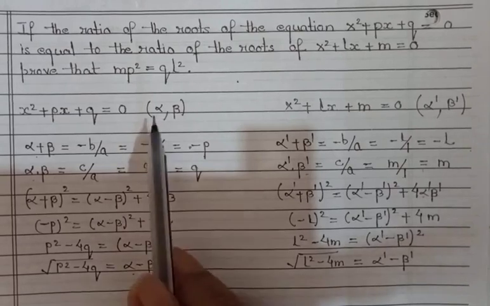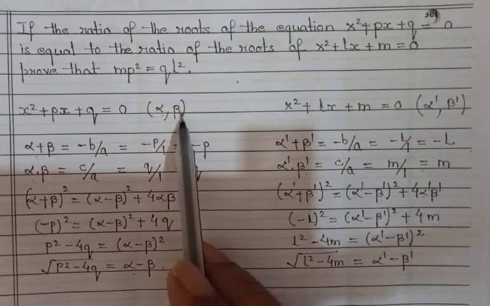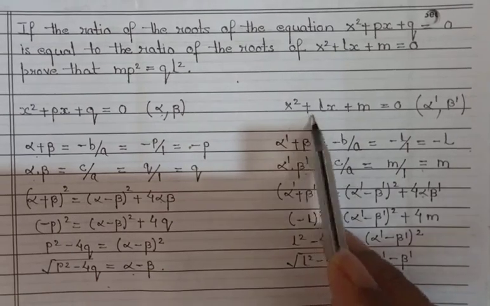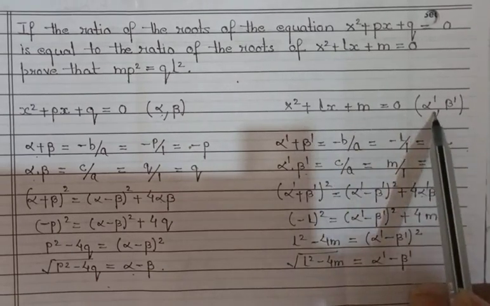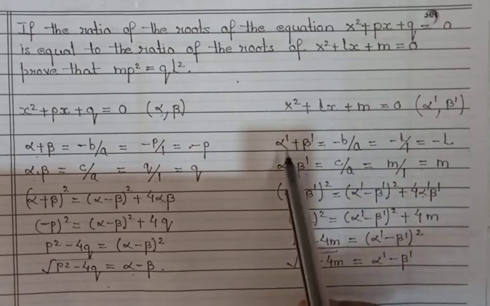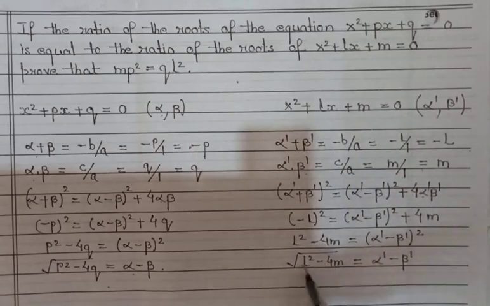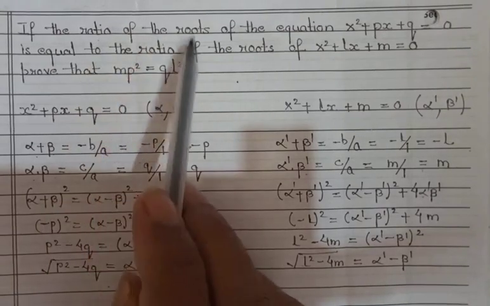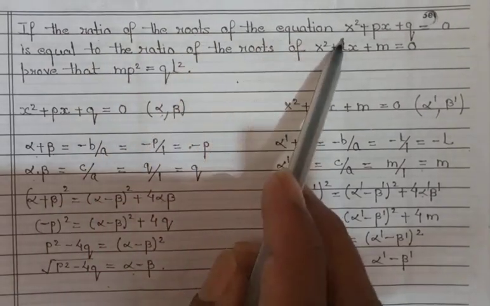So here you can see in the question two equations were given to us. First equation, roots are considered alpha beta. We got sum, product and the difference. The second equation, we considered the roots as alpha dash beta dash. We got sum, product and the difference. Now let's see what was the relation given here. Relation given here was the ratio of the roots of the first equation.